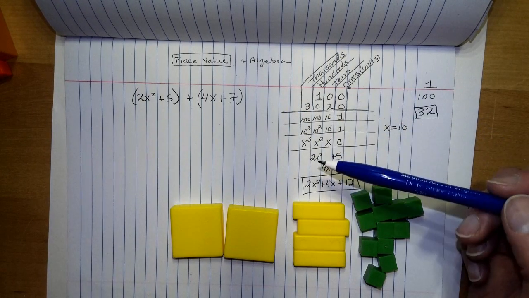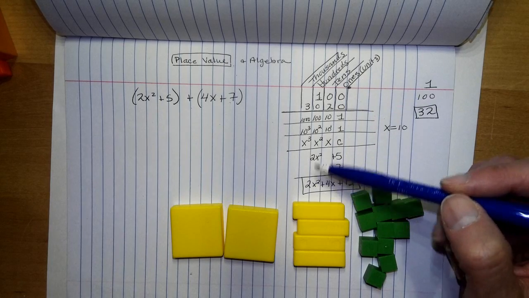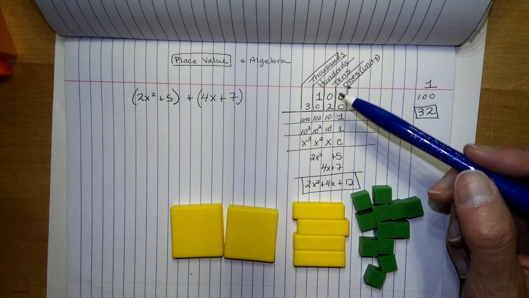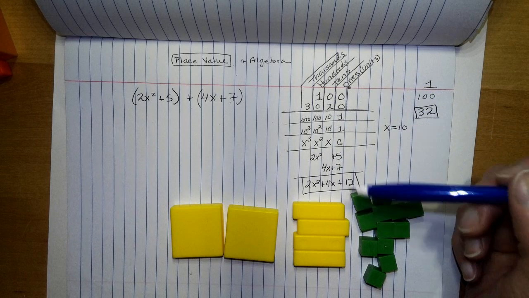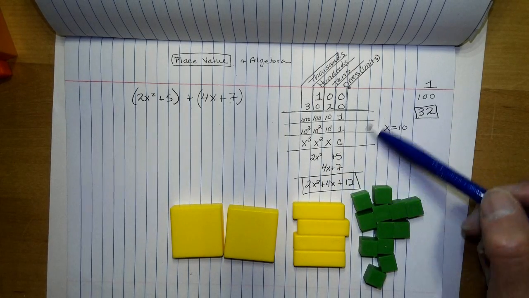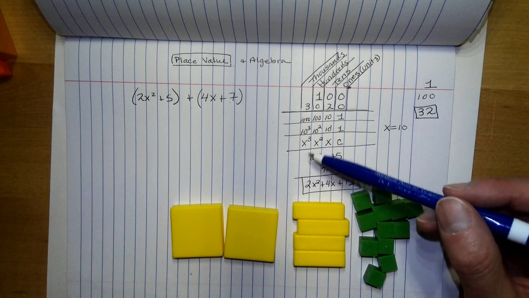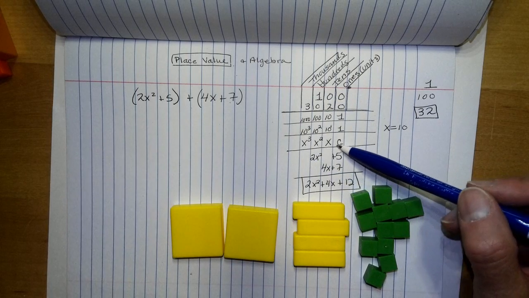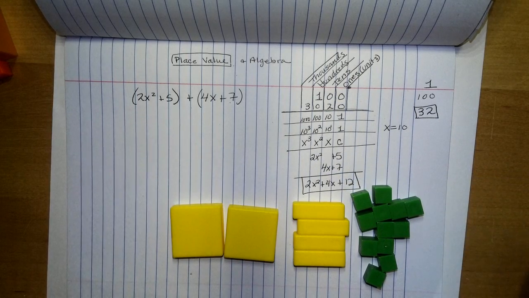When you're adding, I want you to think of your place value. So in the next little video I'm going to show you, we're going to do a couple of these problems. I'll show you with the rods, and then I'll also show you how we do it keeping it like place value, or we could say like terms.